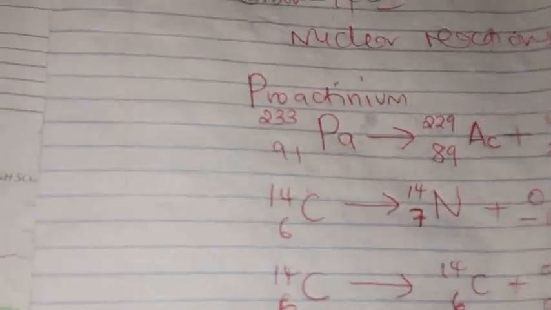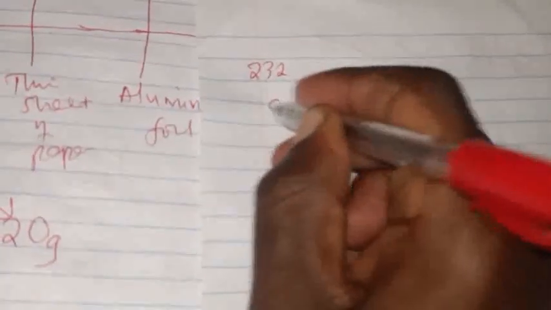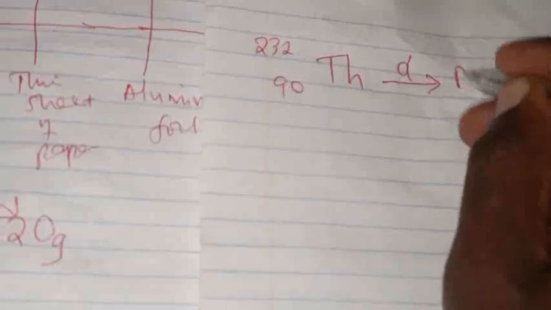For example, if you have thorium, with a mass number of 232 and an atomic number of 90, and it emits an alpha particle, it can form radium.